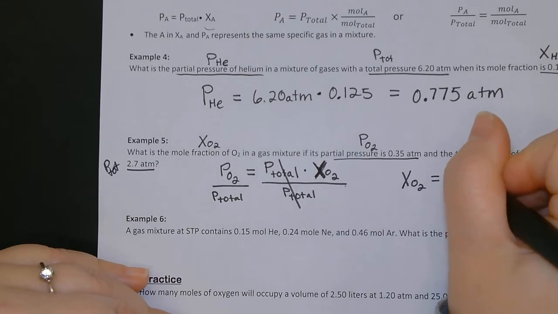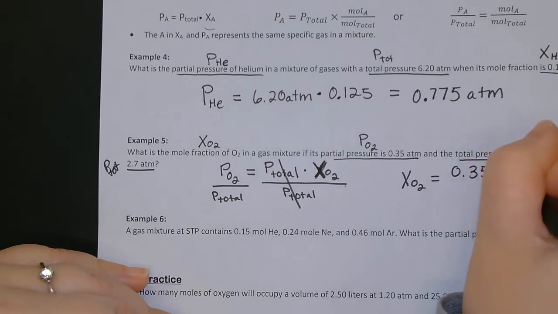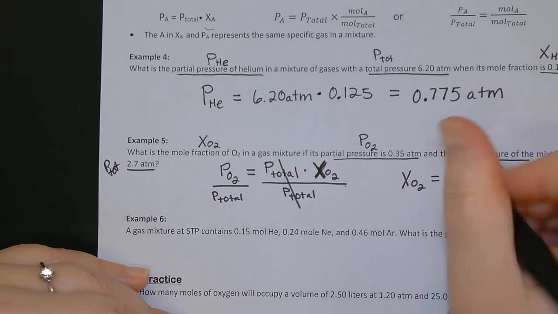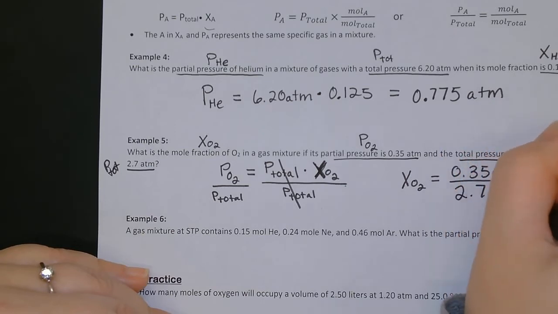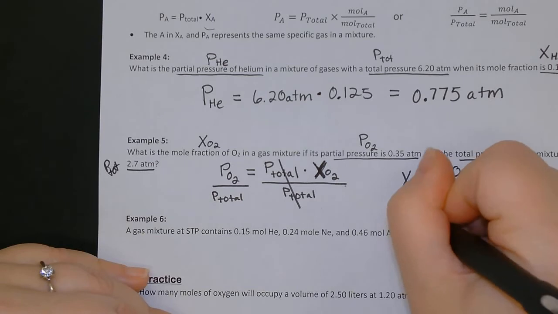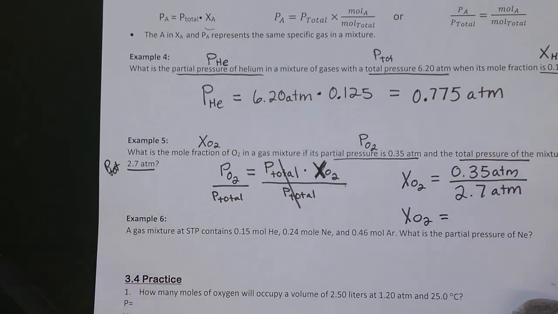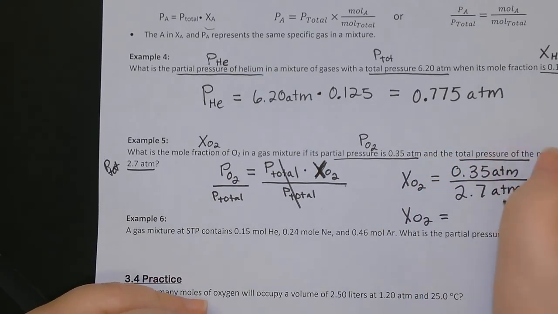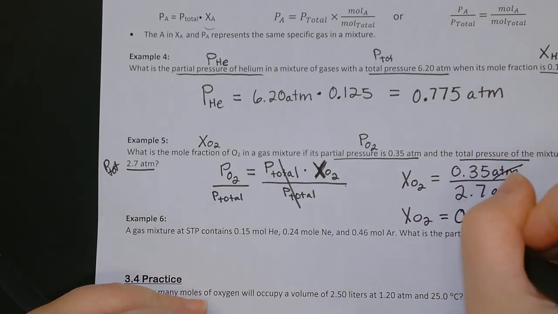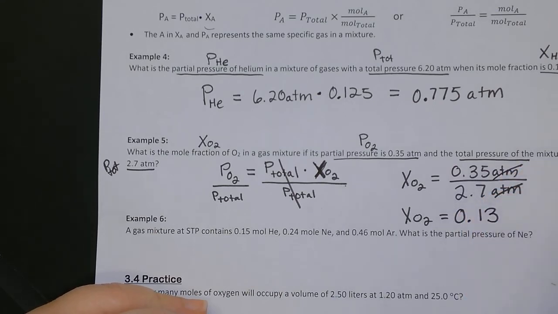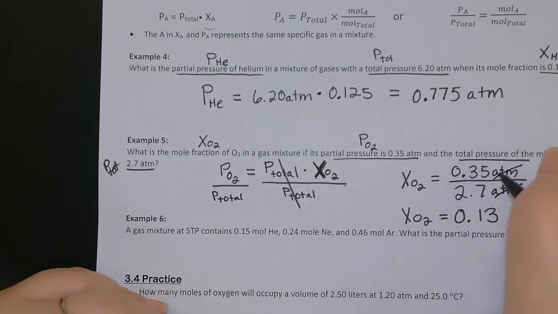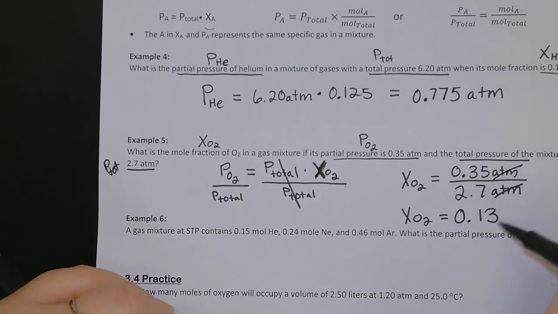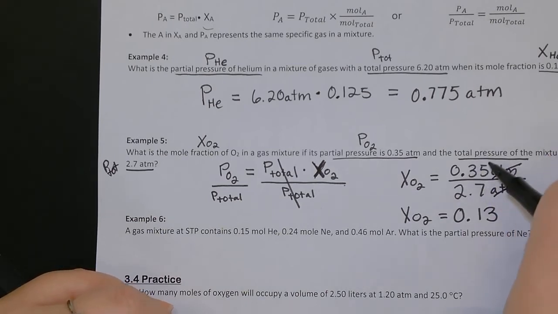So our pressure of O2 is 0.35 atmospheres, and our total pressure is 2.7 atmospheres. So our mole fraction of oxygen is going to be 0, let's see, your units do cancel. So that's good. Our mole fraction doesn't have units, and we get 0.13. I've got two significant figures here. So this is saying, hey, 13% of this mixture is oxygen because 13% of the pressure comes from oxygen.